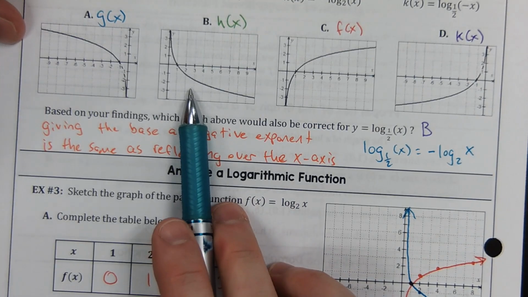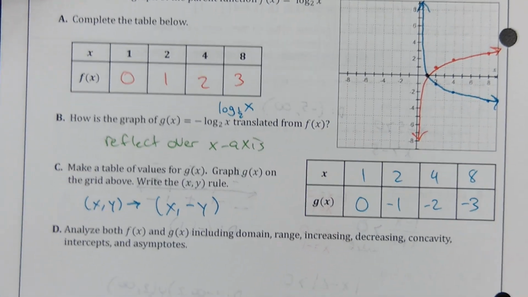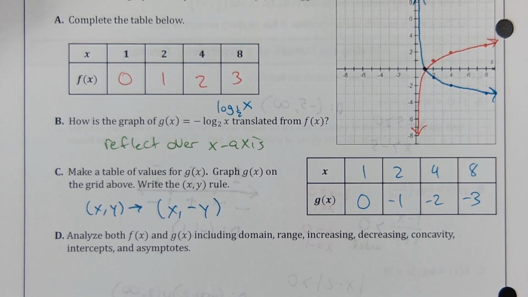Which we already knew. There it is. But there it is again. For the last part of this question, what we've been asked to do is analyze the two graphs: domain, range, increasing, decreasing, concavity, and intercepts and asymptotes. Cool beans? Okay.